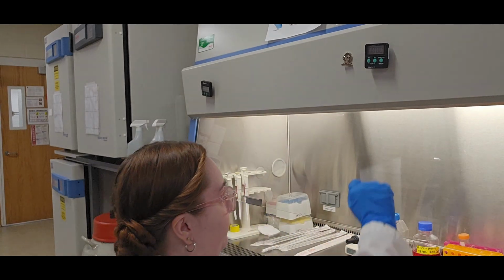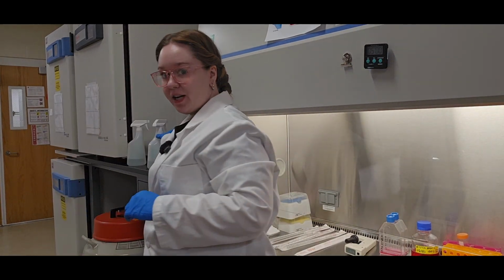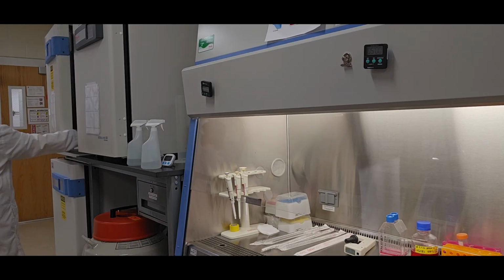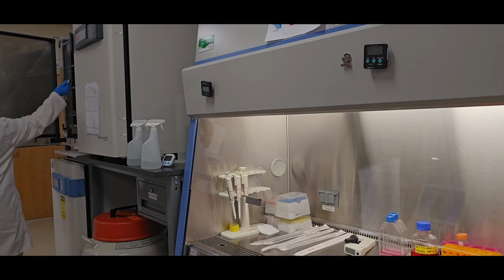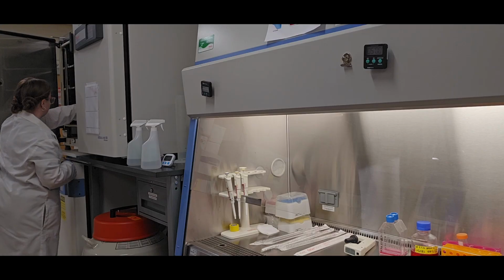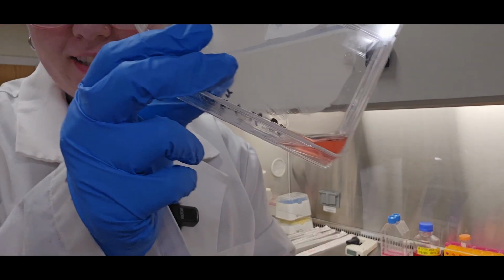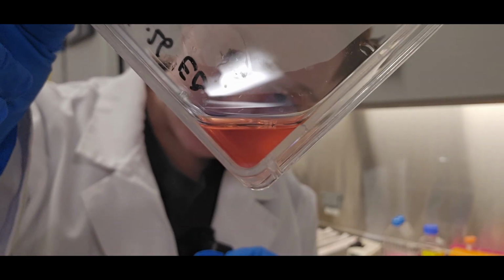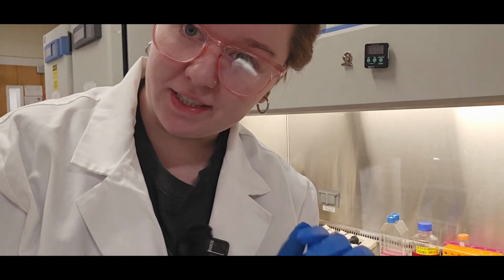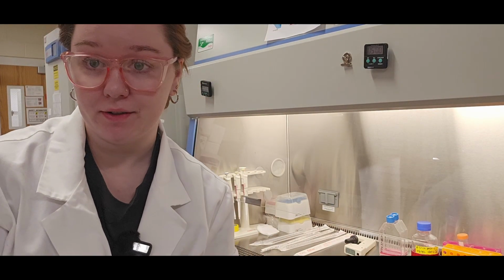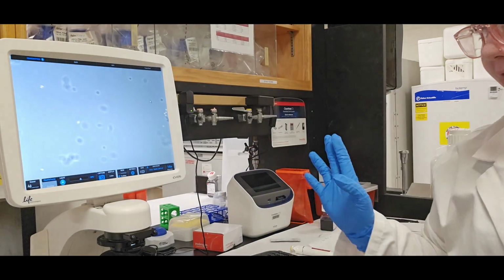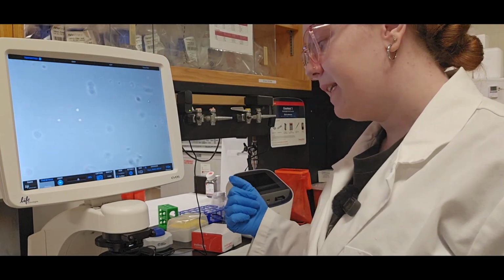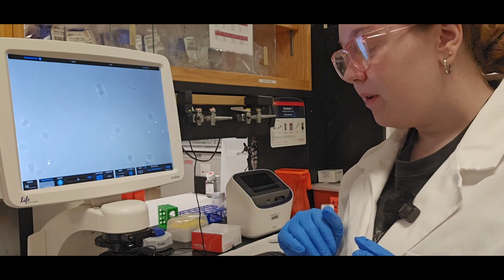All right, my timer's going off. It's time to check to see if my cells actually detach. And the fact that it's slightly more orange now and a little cloudy is telling me cells probably did detach, but you still want to check it on the microscope to make sure. If cells were very much still attached, you could incubate it for 5 more minutes or a couple more minutes.